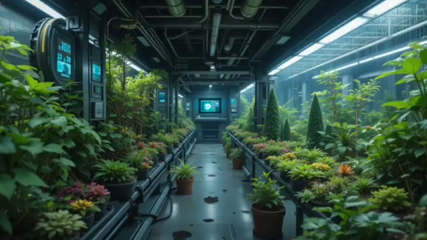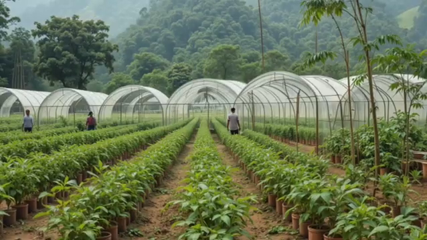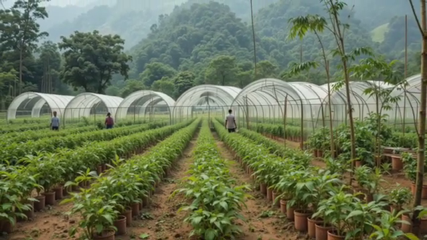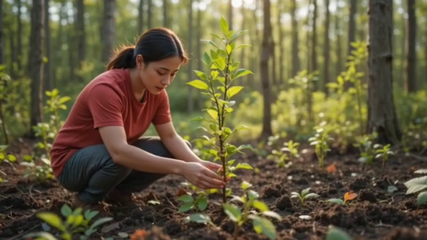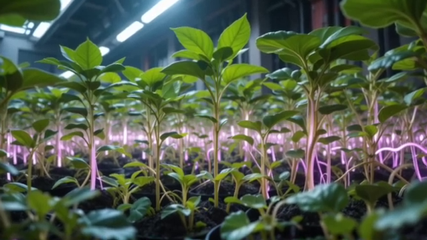Defining reforestation goals. Establish clear goals for the reforestation initiative. These could range from regenerating degraded land, improving soil quality, enhancing biodiversity, combating desertification, increasing carbon sequestration, or creating sustainable livelihoods for local communities. Engaging local communities.